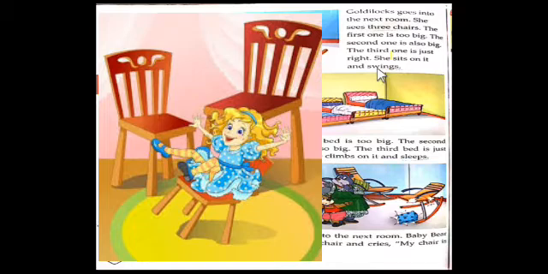See, dear students, after eating the porridge from the small bowl, she goes into another room in the cottage. So in the same cottage, Goldilocks enters another room. There she sees 3 chairs. How many chairs does she see in the next room? She sees 3 chairs.